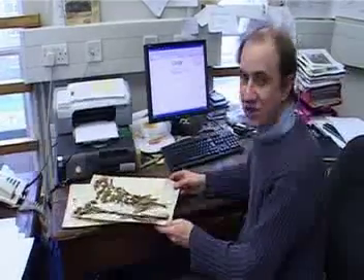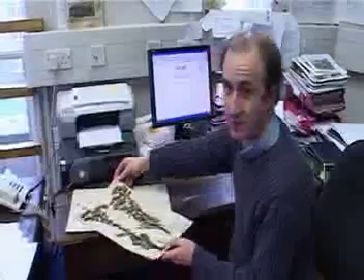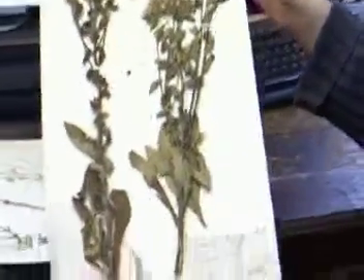Right, hello. I'm going to show you how to use the Herbaria at Home website. Here's the specimen that I'm going to document. It's a nice specimen. An image of the specimen is already on the website.